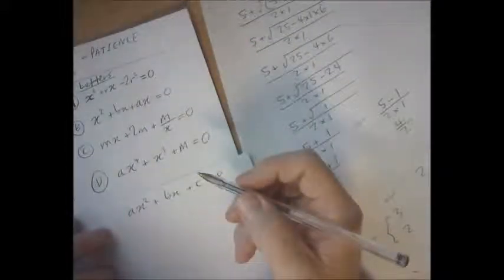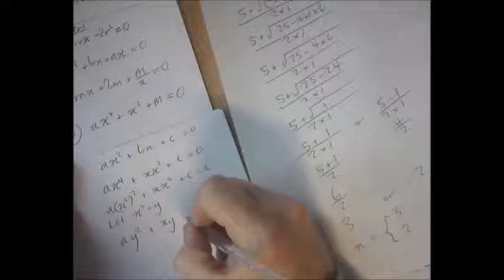So what I'm going to do is I'm going to do this. And now it looks like the template.